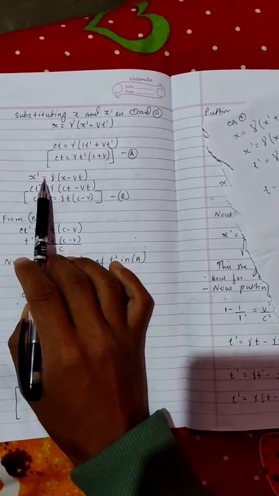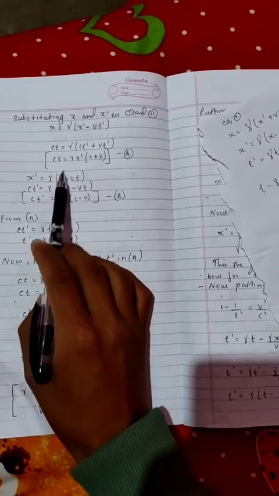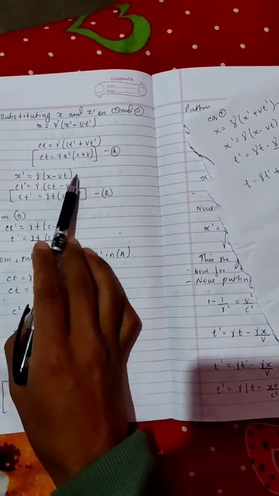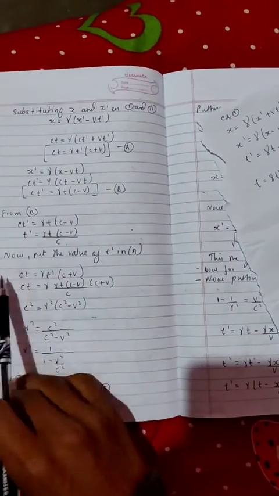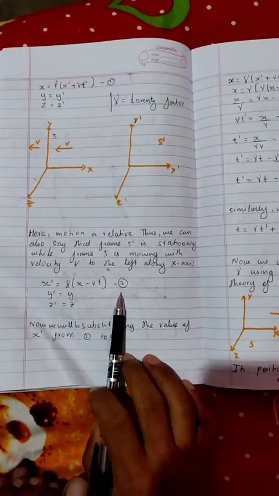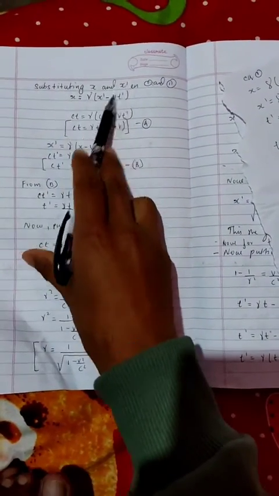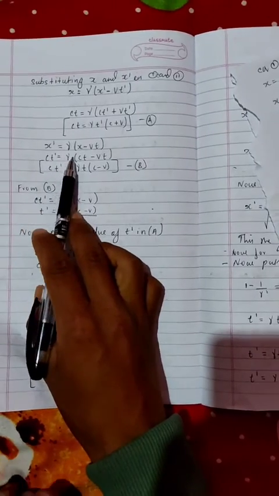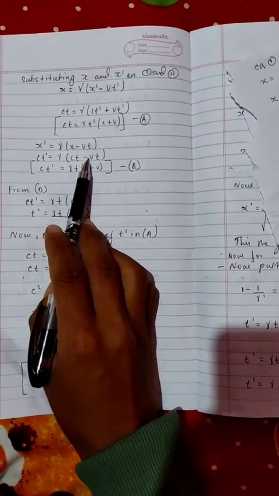Now x prime equals gamma (x minus bt), this is equation 2 which we found before. Now we will put the values of x and x prime over here. x prime means ct prime, and gamma x means ct minus bt.